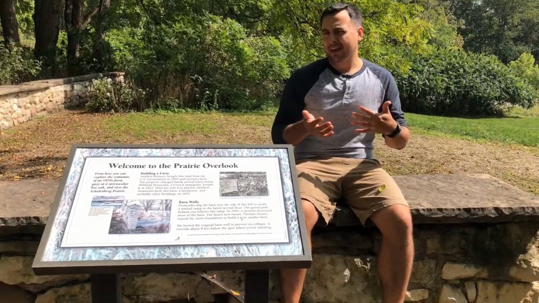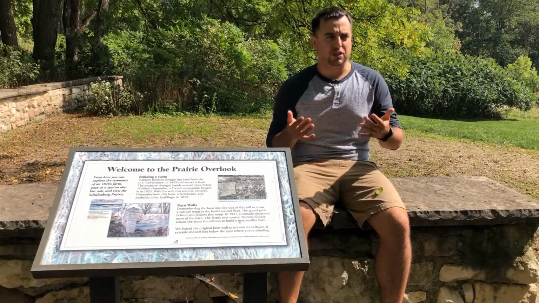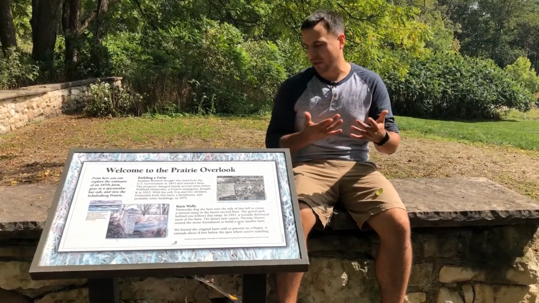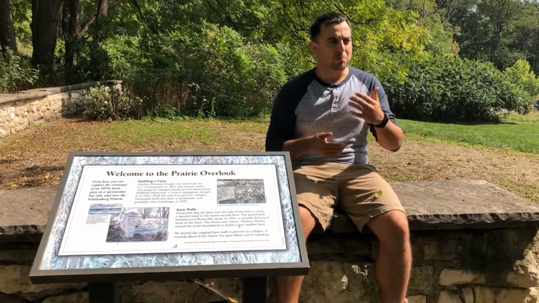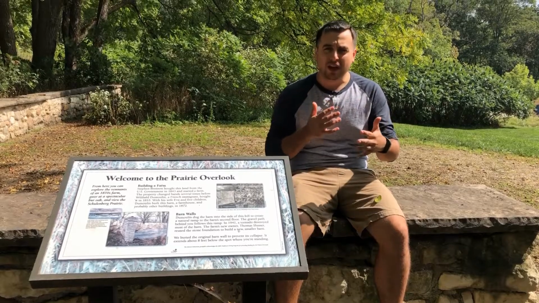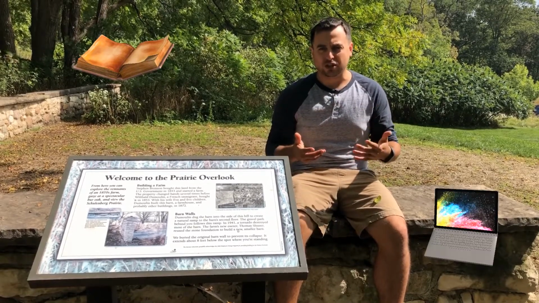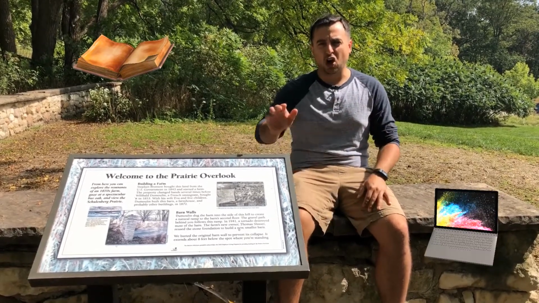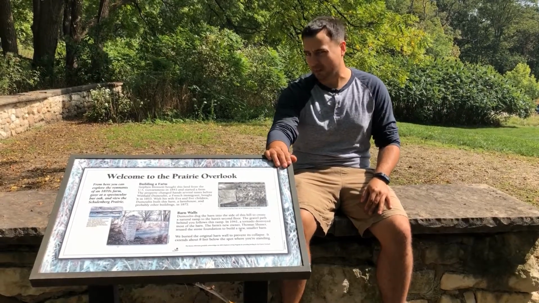So, we want to think about what are some solutions to the problem that we are introduced to, and then it's time to maybe work with other people, and we have to do our research. So here at Morton Arboretum, there's signs all over the place that talk about some research.